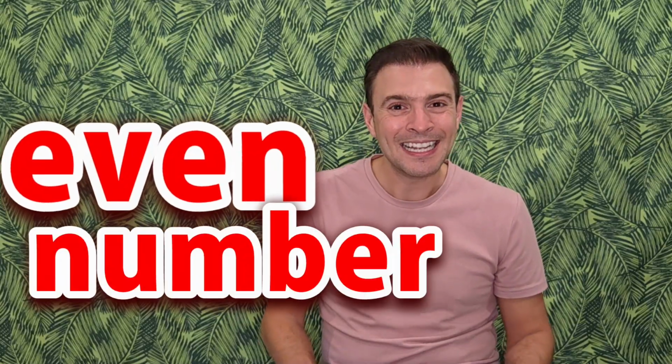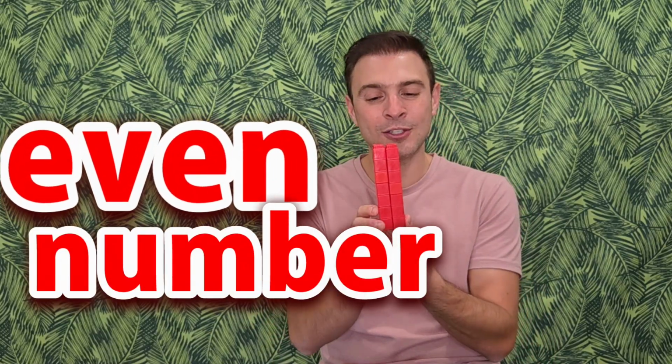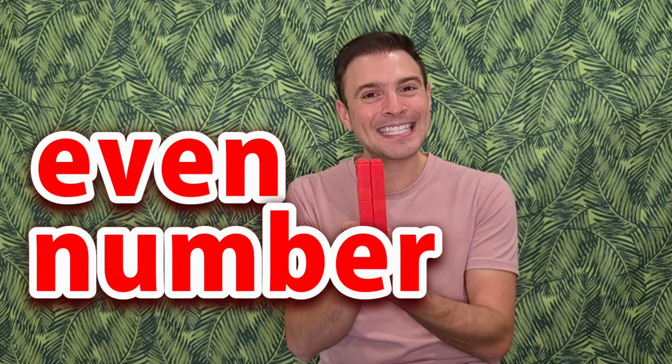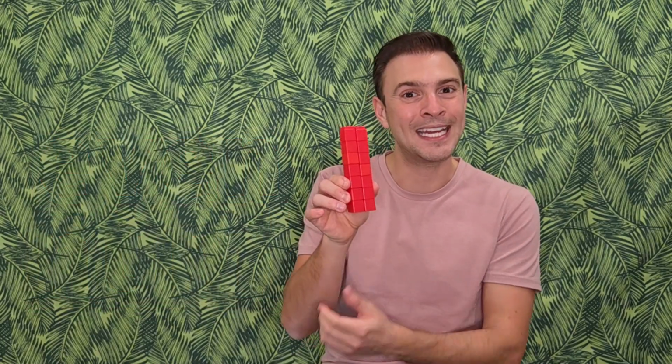Let's record it. If a number can make 2 equal groups or rows, it has a special name. We call it an even number. Now I've split my 14 blocks into 2 equal towers, and this is another way to show that 14 is even. And if it's an even number, then we can count by twos to reach 14. Let's count my blocks by twos, everyone.